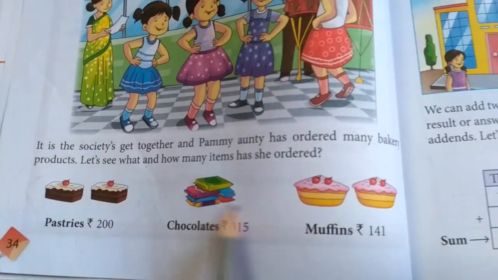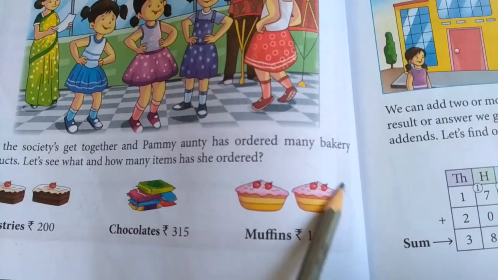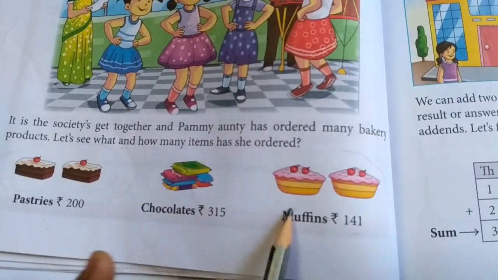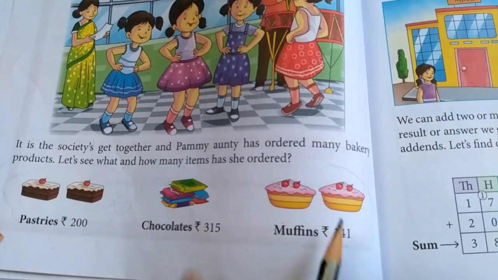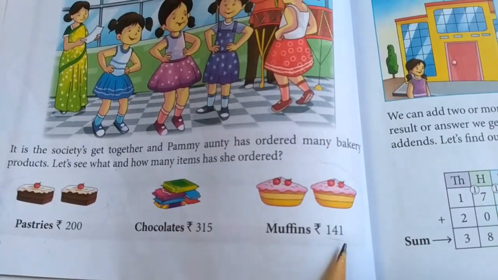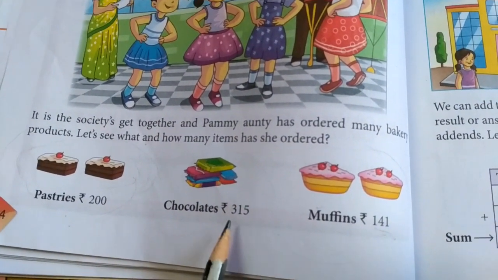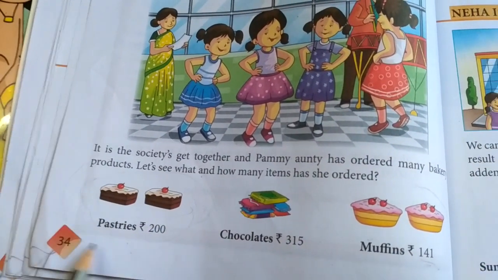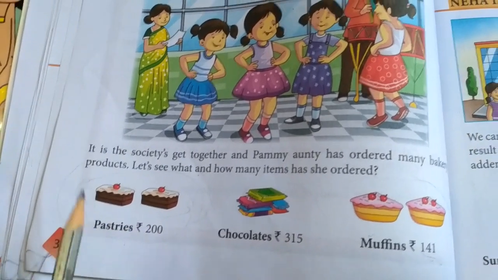is of pastries, one quantity is of chocolates, one quantity is of muffins, along with their prices. Whatever muffins she has ordered for the party, the cost of that was rupees 141. Whatever chocolate she has ordered for the party, the cost of that was rupees 315. And whatever pastries she has ordered for the society's get together, the cost of that was rupees 200.